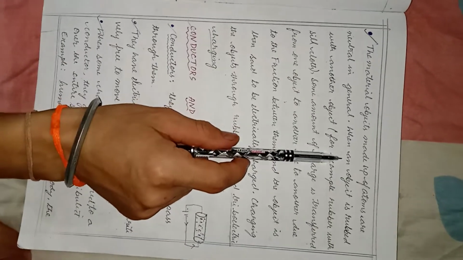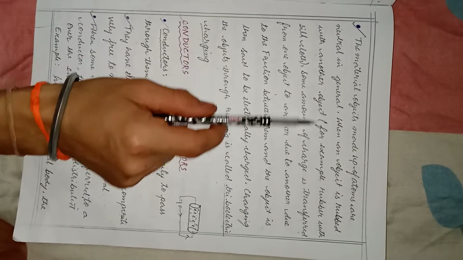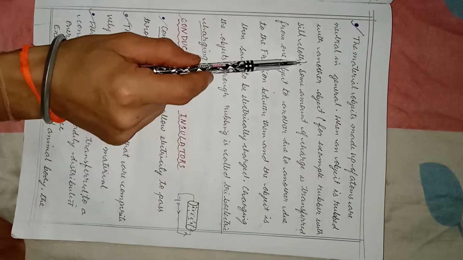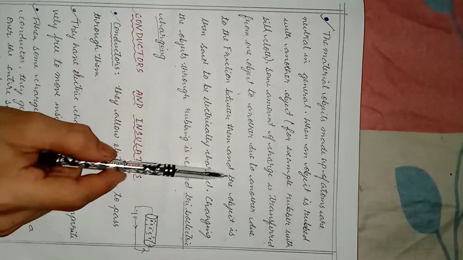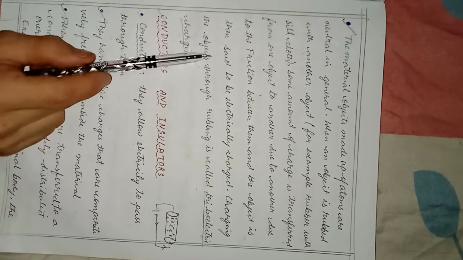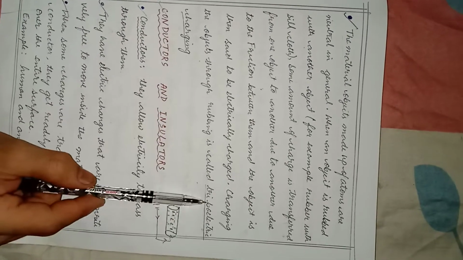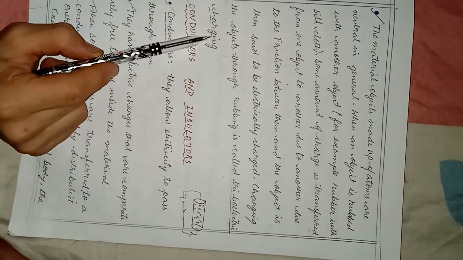The material objects made up of atoms are neutral in general. When an object is rubbed with another object, for example rubber with silk cloth, some amount of charge is transferred from one object to the other due to the friction between them, and the object is then said to be electrically charged. Charging objects through rubbing is called triboelectric charging. Triboelectric charging is an important term that we should note down.